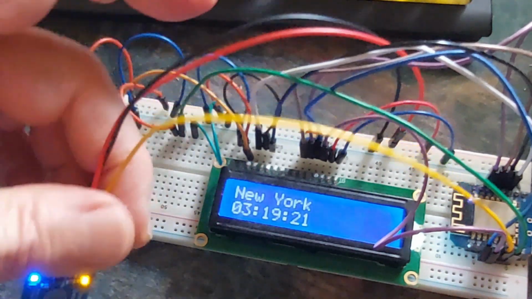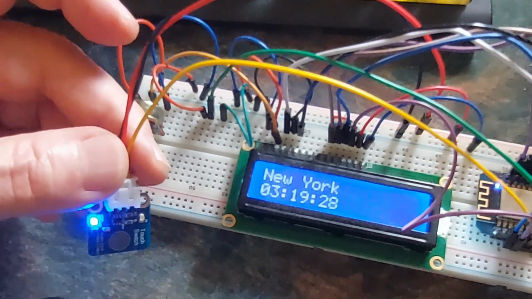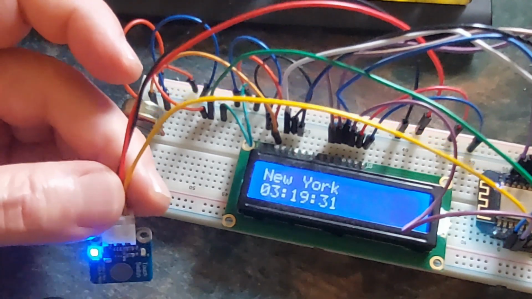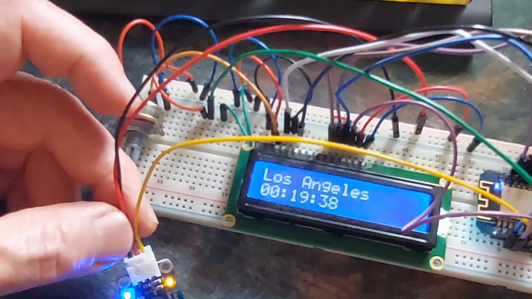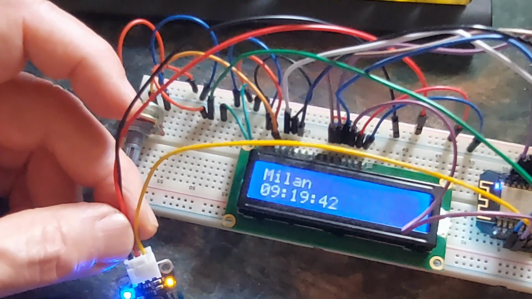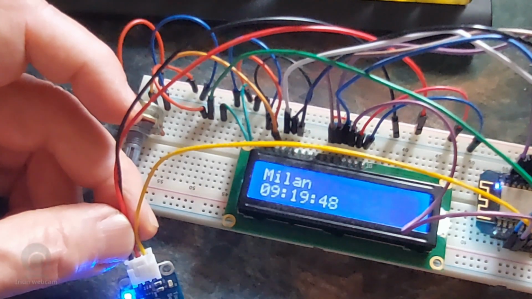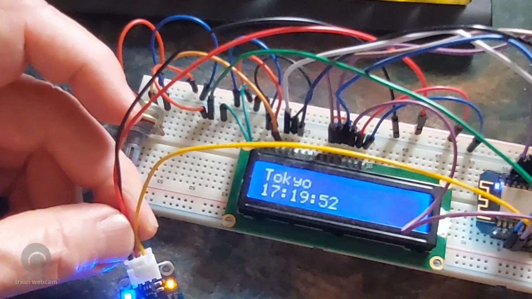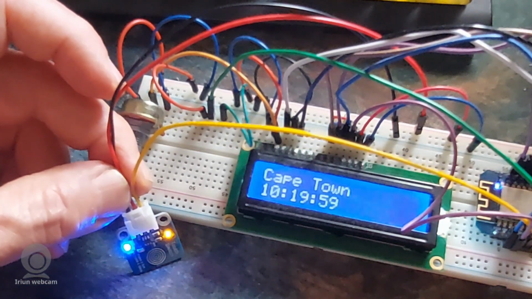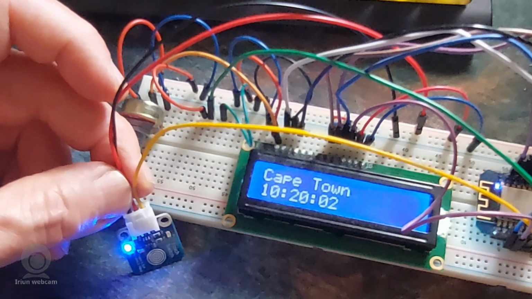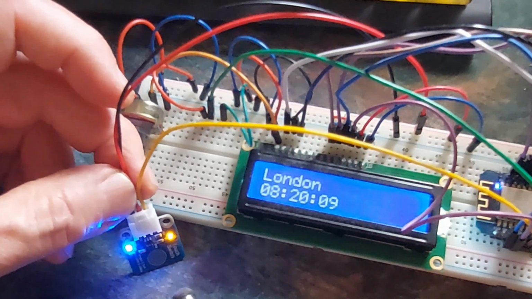Okay, so let's try again. There we are. I wonder if I can touch it with this. Here, Los Angeles. Milan, which is 9:19 now. Cape Town is 10:19. Tokyo 17. Cape Town 10:19. Perfect. London, it's 8, about 2 hours different from Cape Town.